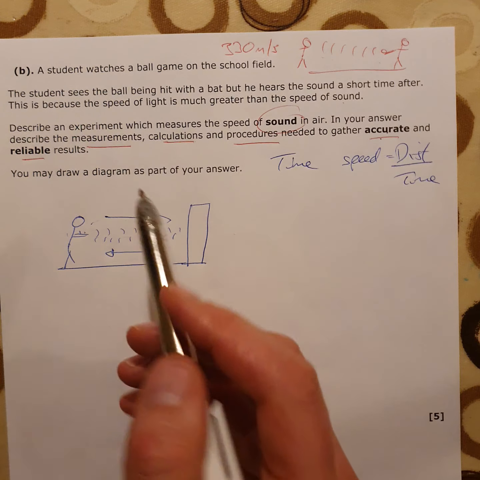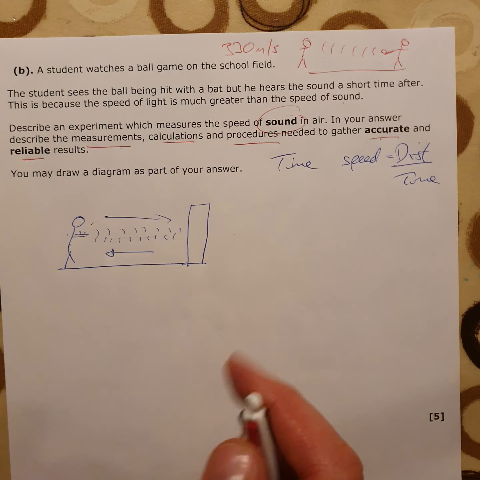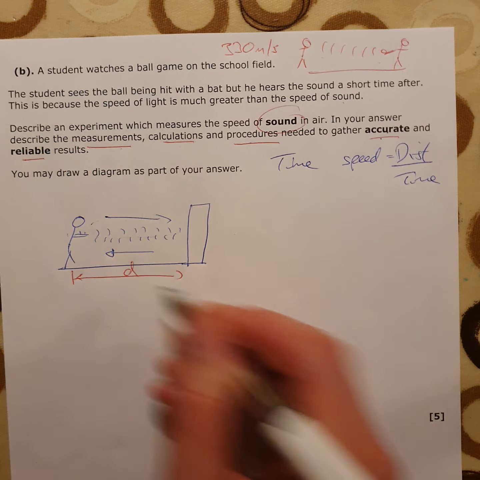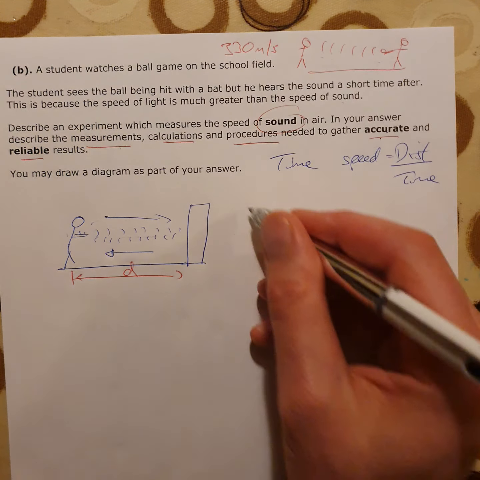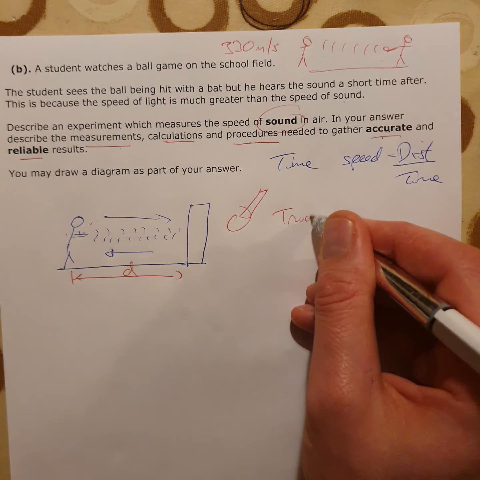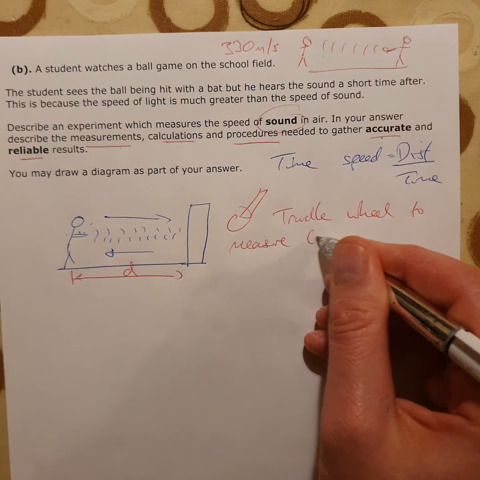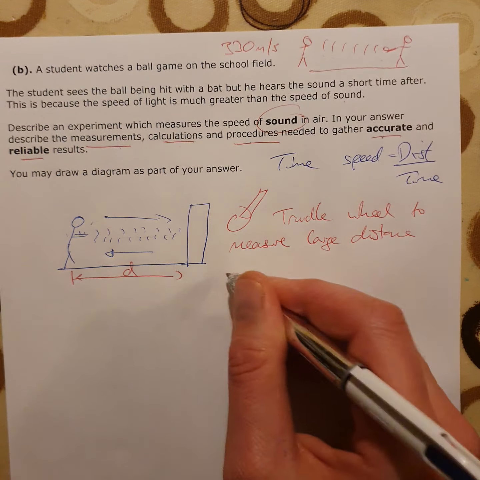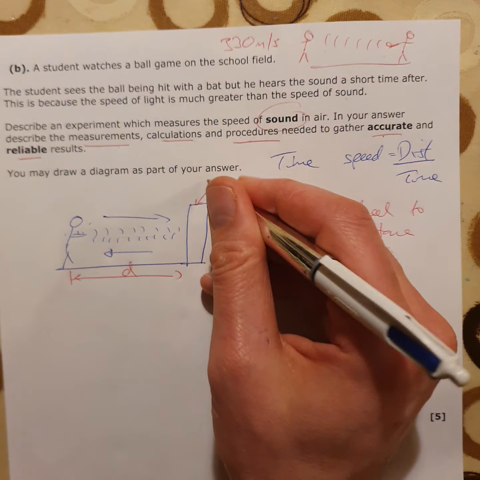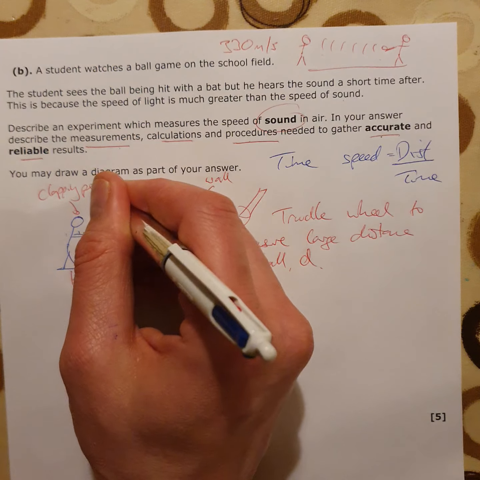So let's think about what we're going to do. Firstly, it says the measurements, the calculations, the procedures. So let's hit these measurements ideas. Okay, we're going to need to know this distance. Let's call that D. So how are we going to measure that distance? Well, you could use a long tape measure, or better still, you could have one of these clicky wheels on a stick called a trundle wheel. So trundle wheel to measure large distance to wall. We'll call that D. Let's just label this. Always label a diagram: wall, and that's a clapping person.